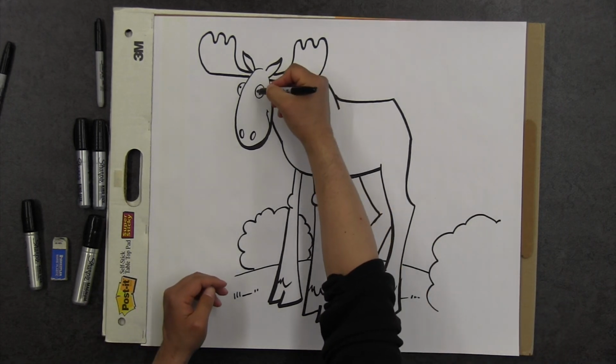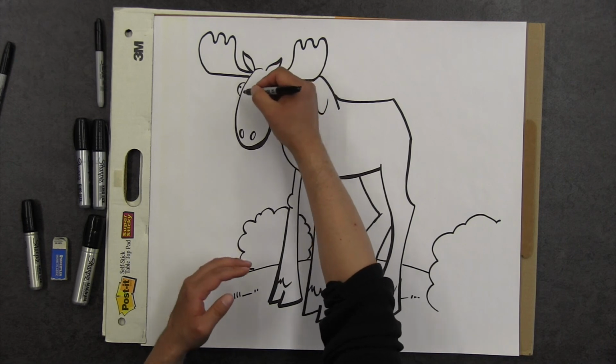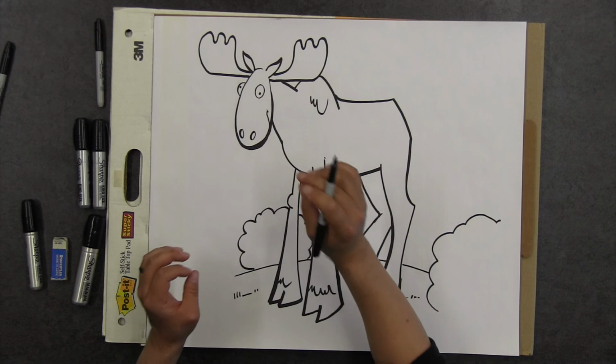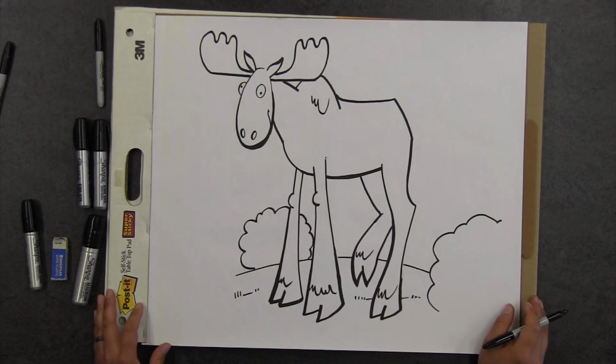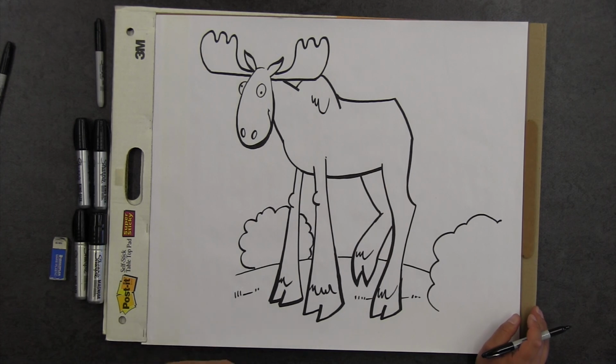You can certainly add an eyelid. You can add all kinds of different things right here. And I would say practice with a pencil. See what you want to do, and see it. You can make your moose give the personality that you want to give it using those eyes there.